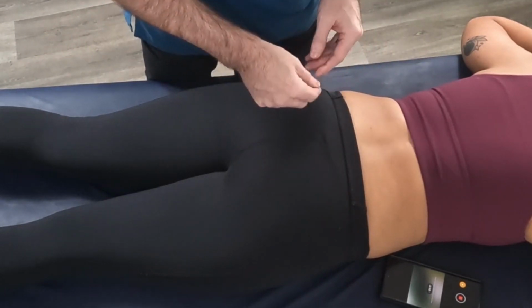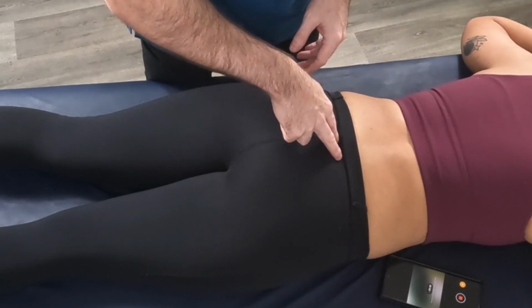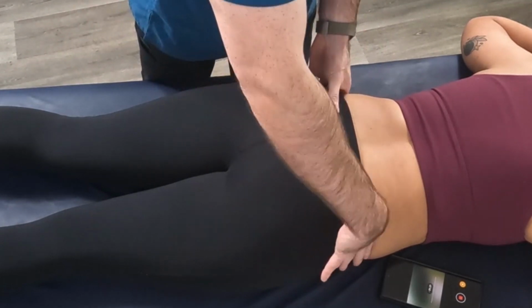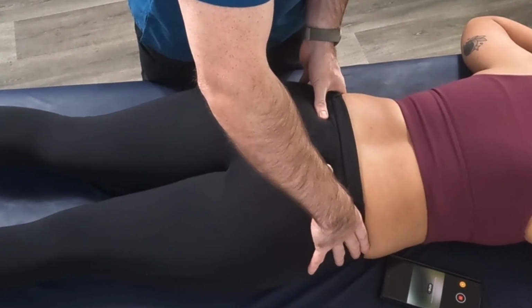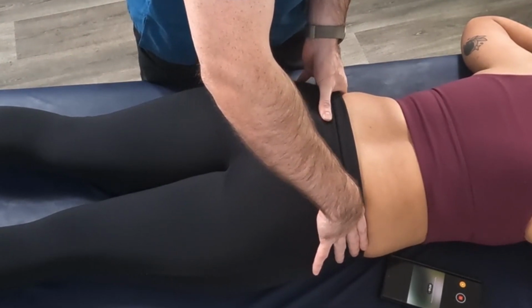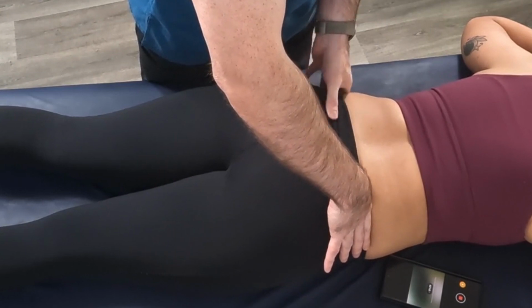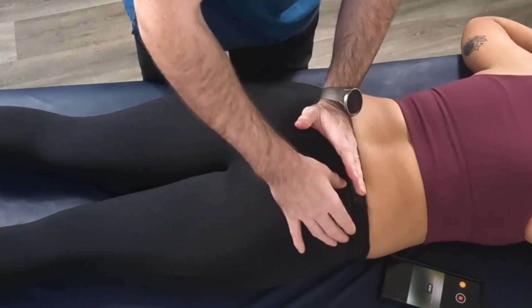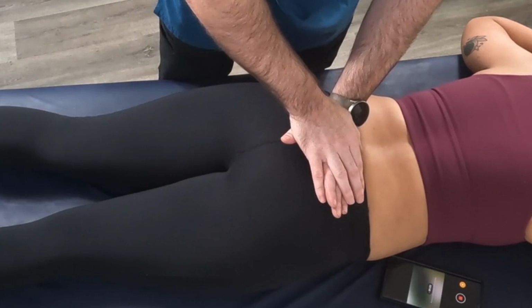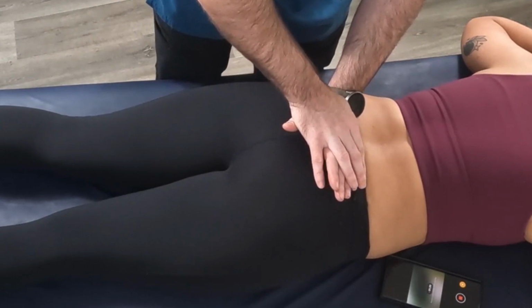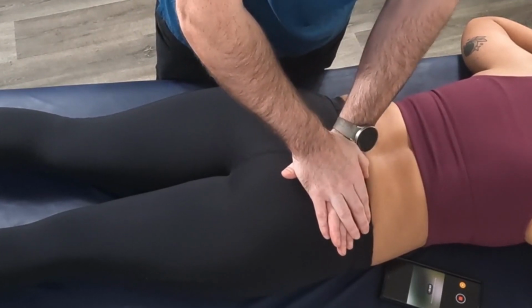Our next test is our sacral spring test. So we can use the same landmarks for our PSIS, move medially, superiorly into the sulcus of the sacrum. We can then place our thenar eminence broadly across the sacrum, or we can check left versus right as well.